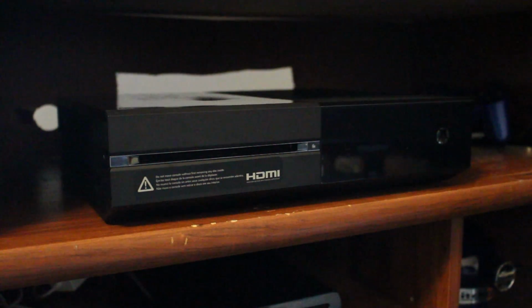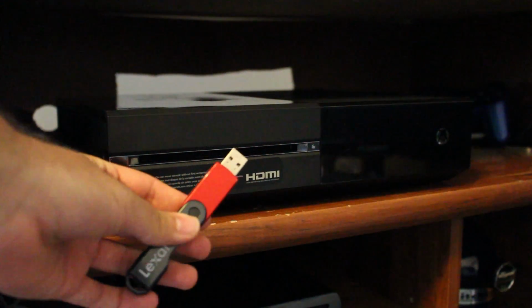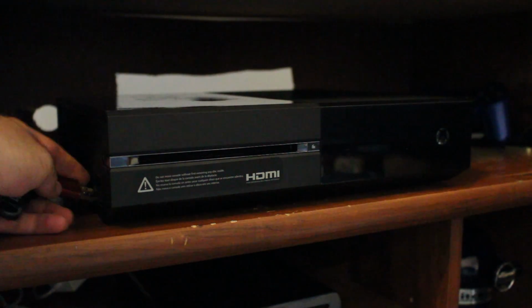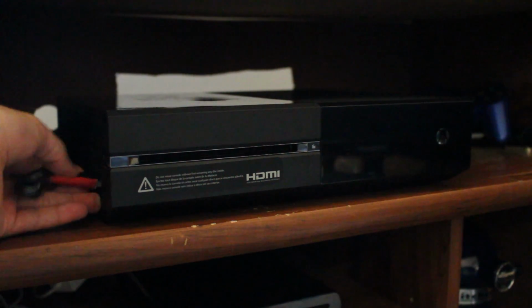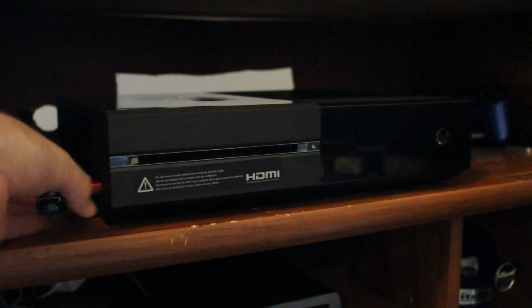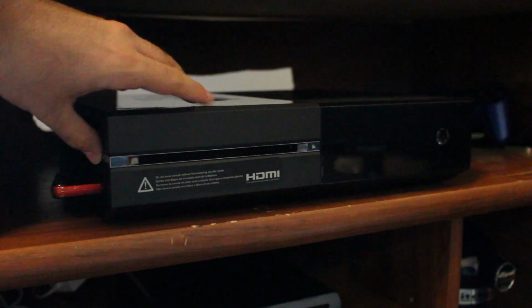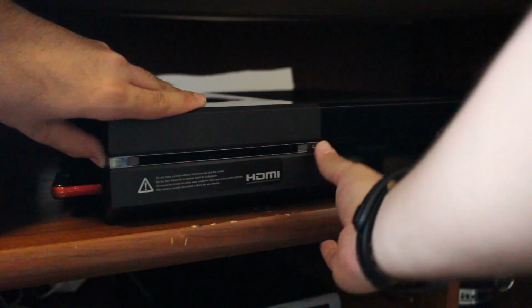If those two sounds don't come up or your Xbox One does not power on while doing this, it could mean that your flash drive has been formatted improperly. So make sure you're using a good flash drive, and that it is not formatted in another format.